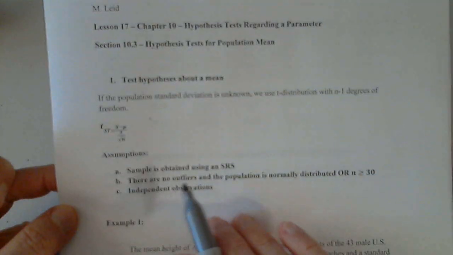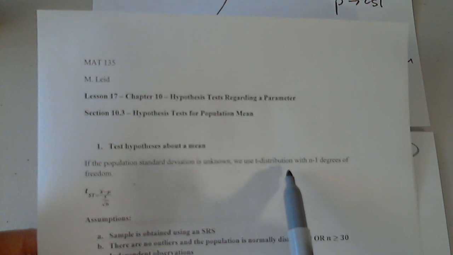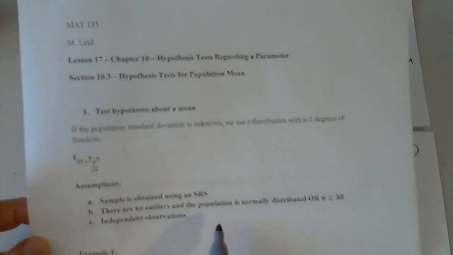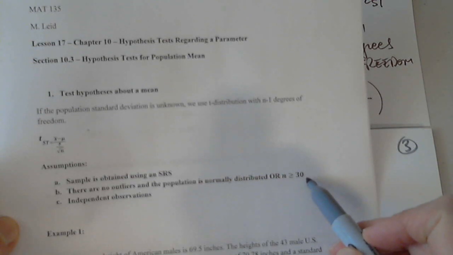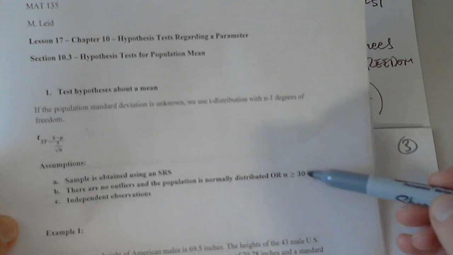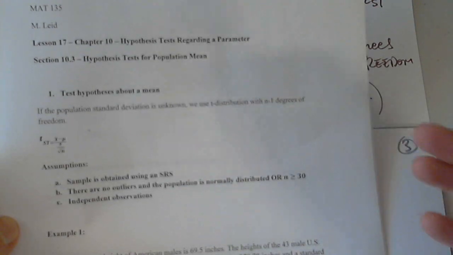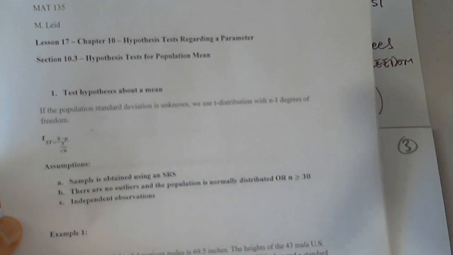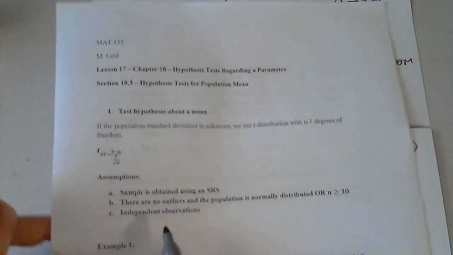Okay. So sample has to be obtained from a simple random sample. Standard deviation is not known. We are using the t distribution with n-1 degrees of freedom. Make sure that there are no outliers and the population is normally distributed, or the sample size is over 30. So a lot of questions over the years, they came up with this 30, realizing that if it's beyond 30, we really don't have to worry that much about the underlying population being normally distributed, as long as it's more than 30. And of course, independent observations.